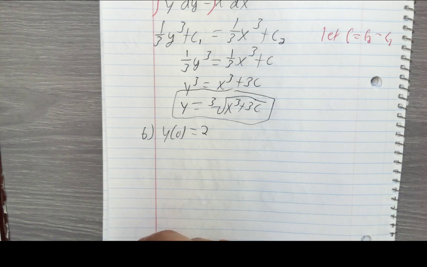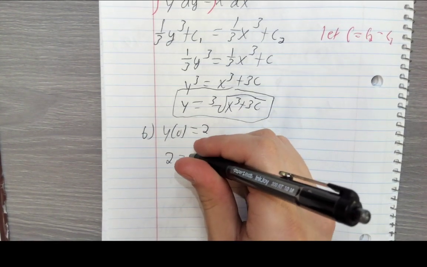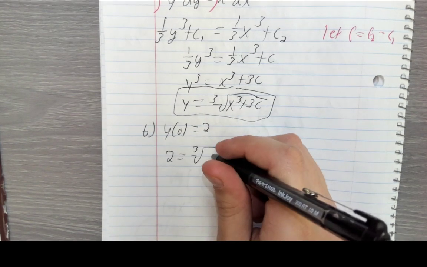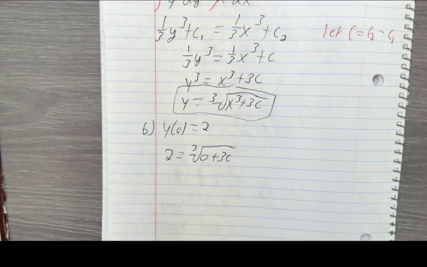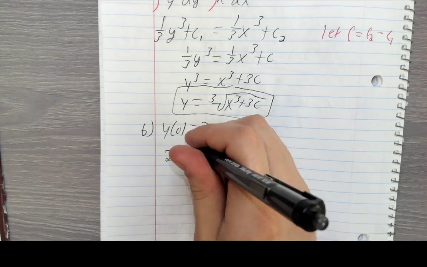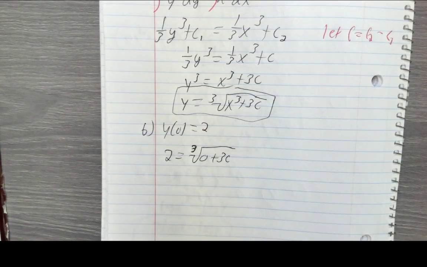So what we want to do is put in x equals 0 into the general solution that we found. All right, so this is our general solution we found. So what we're looking for is 2 equals 3 times the cubed root of 0 plus 3c. I'm doing this because I need to find c. That's what I'm ultimately solving for. And that'll give me a solution to the initial value problem.